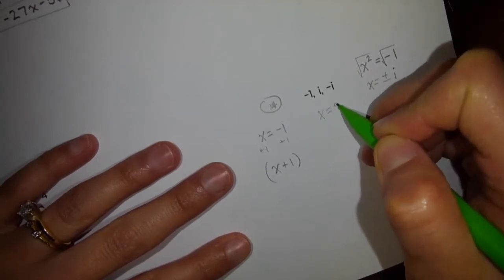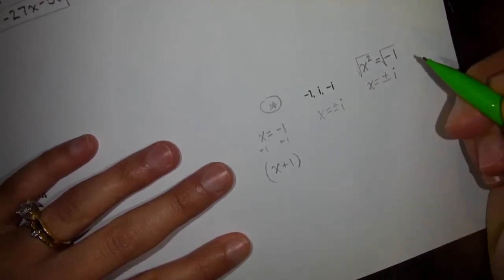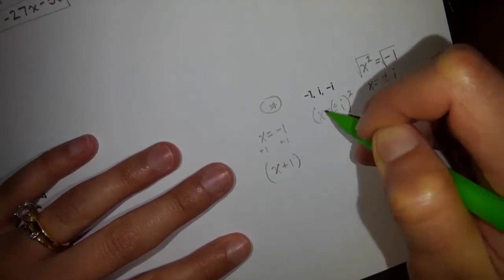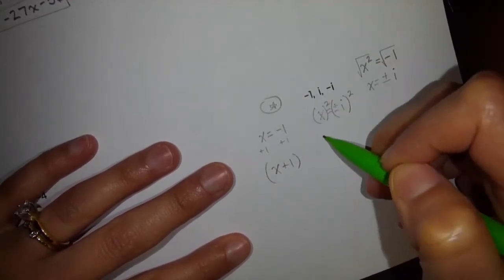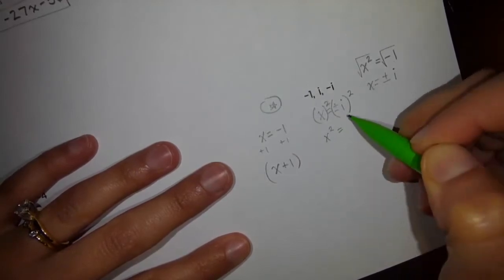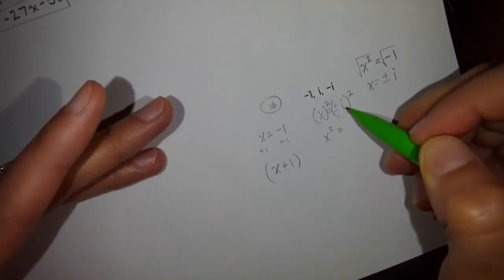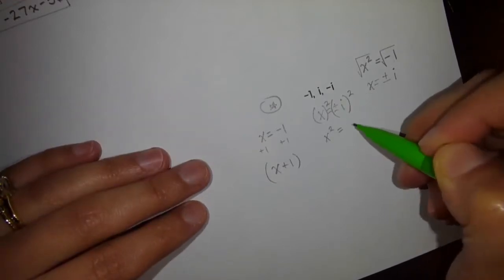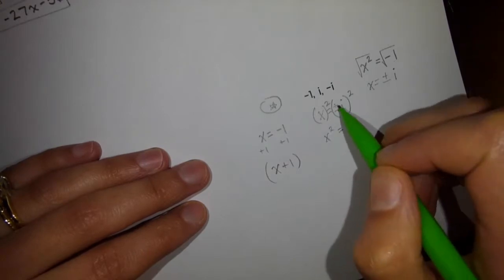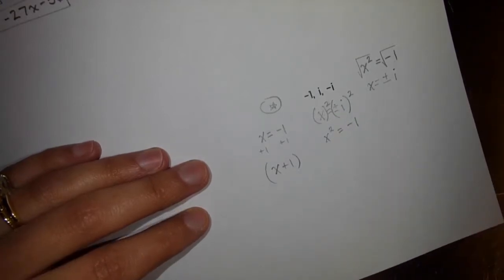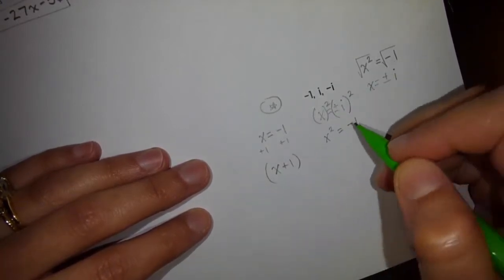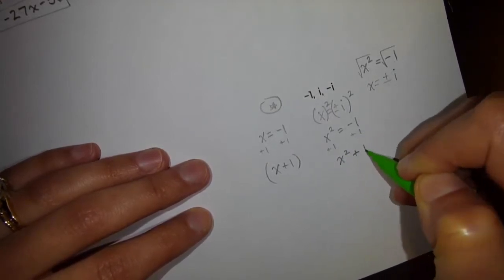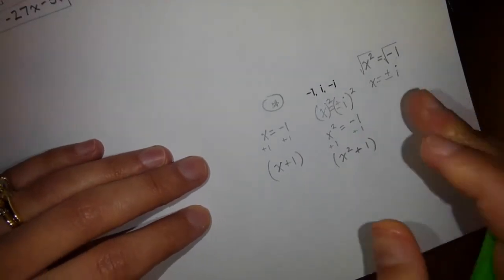So I'm going to write it out like that. x equals positive or negative i, and we're trying to get rid of i, so we square it. So we have x squared equals, and if I square a positive number or a negative number, it'll come out to be the same thing. And with i, when we square it, it's equal to -1, regardless of whether it has a positive or negative in front. And then we would add 1 to the other side. So that would be our other factor.